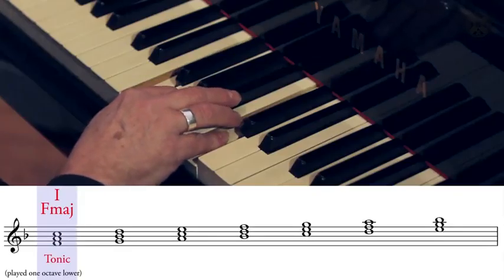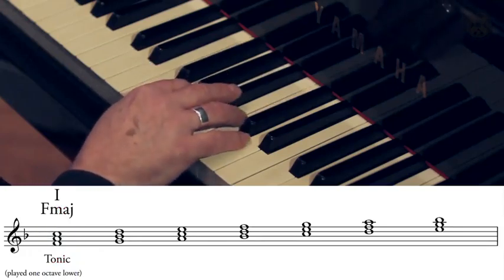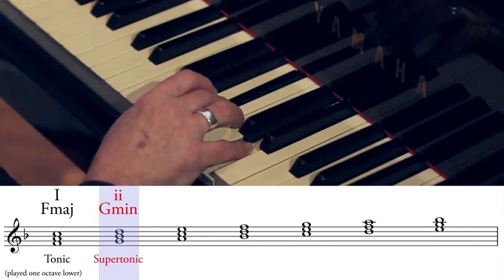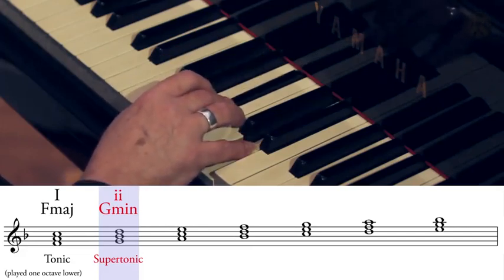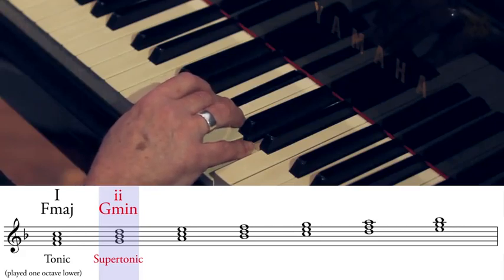Not all the triads we find will be major, but let's go up and investigate them. First of all, sticking to the key of F, we've had the tonic on the first degree of the scale, and then above the tonic, chord 2 is called the supertonic because it's one step above the tonic. And as you'll hear, the triad is minor with the notes G, B flat, and D.